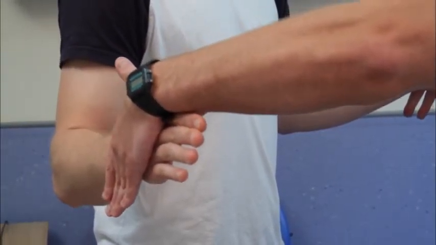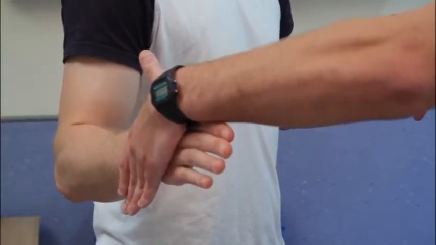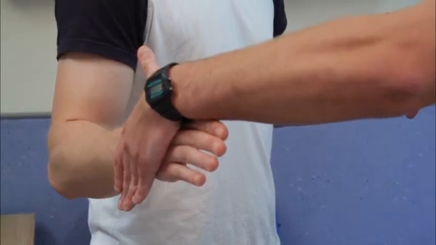Moving on from that, if the movement is there and they've got full passive range of movement and or full active range of movement, we can consider this maybe a subacromial pain or a rotator cuff dysfunction. The way we can test this is we're going to use the same movement, but we're going to resist against it. All we're going to do is apply a little bit of pressure on the outside. Okay, and what we're looking for is pain and or weakness.